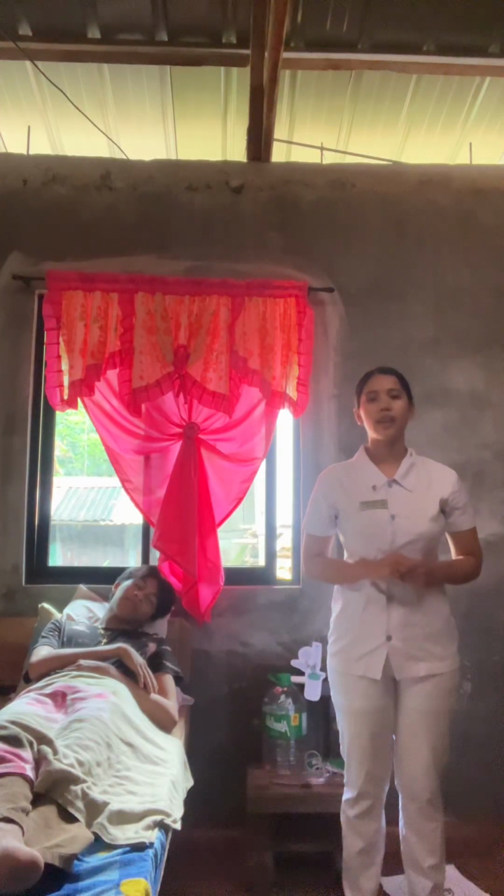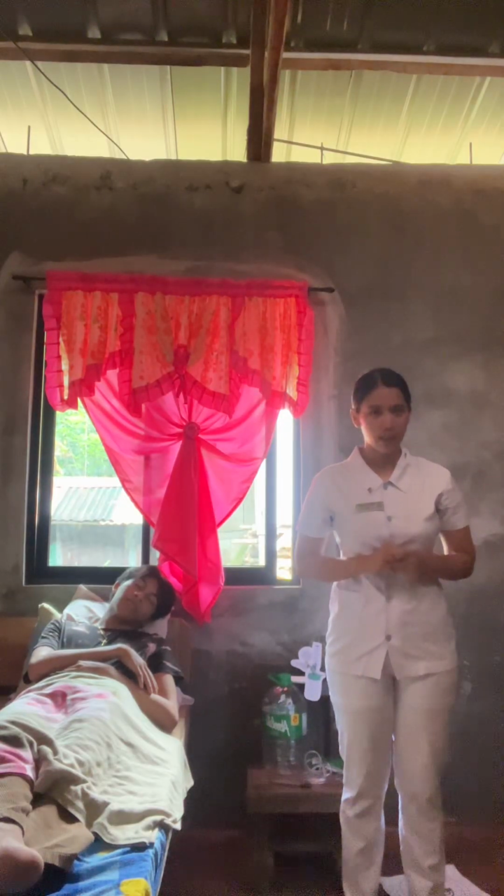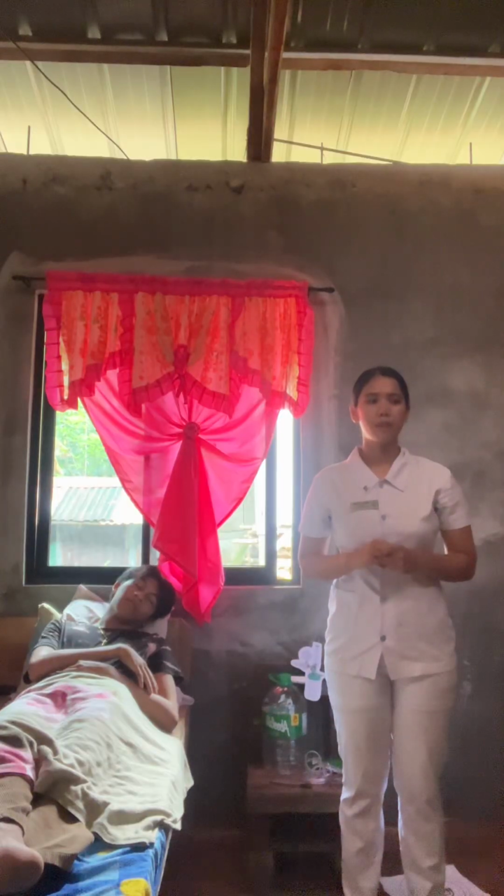I'm here today to demonstrate oxygen administration. First is the procedure: assess the patient's respiratory rate and level of consciousness. Oxygen depletion will decrease respiratory rate and mental status and elevate PaCO2.